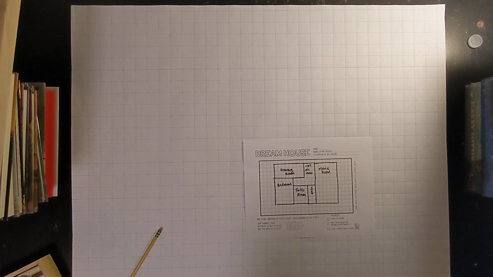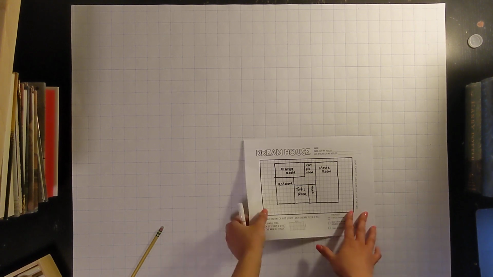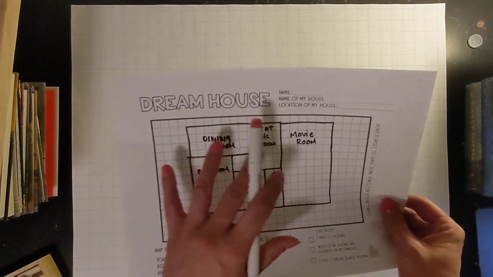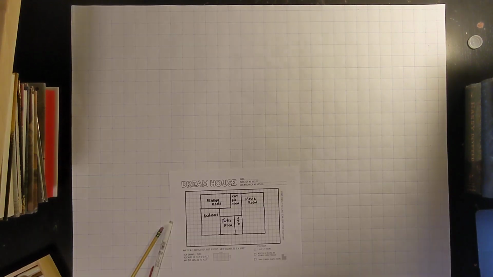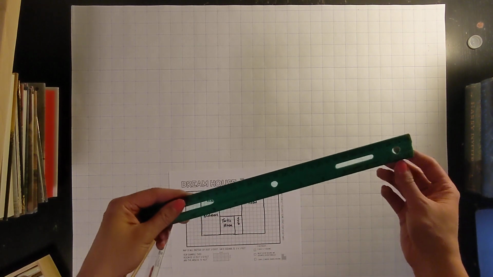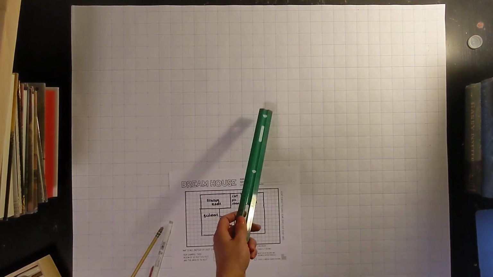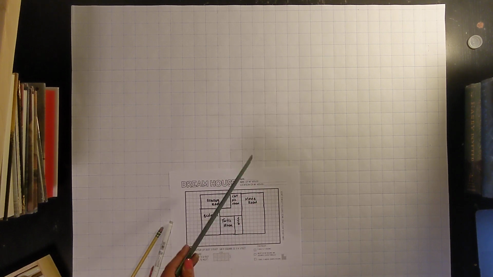I'm going to use a Sharpie so you can see it. I want you to use a pencil, and I want you to go very, very slowly and really take your time so that you get this exact on here. You will also need a ruler for this project. Even though these lines are straight, please use a ruler so that your lines look really nice.